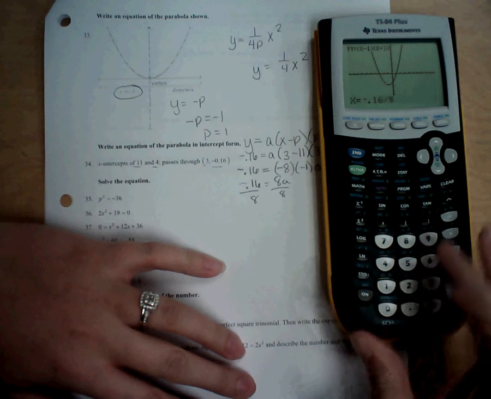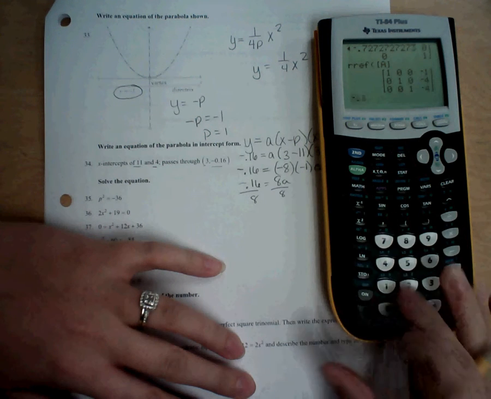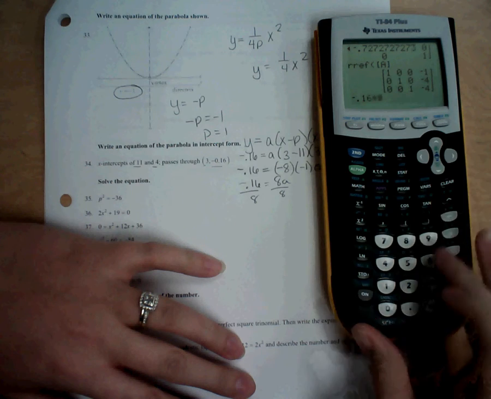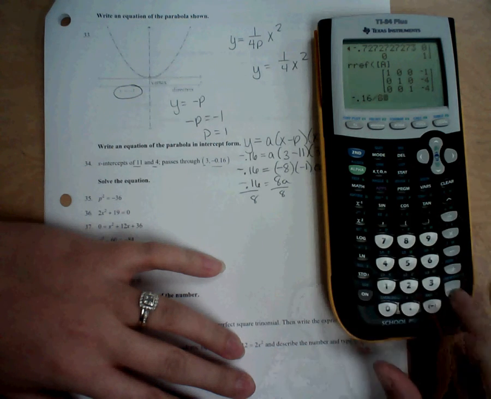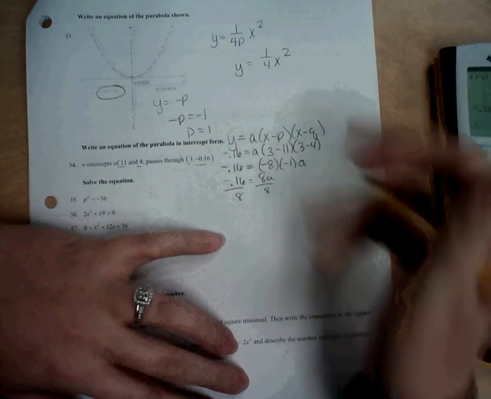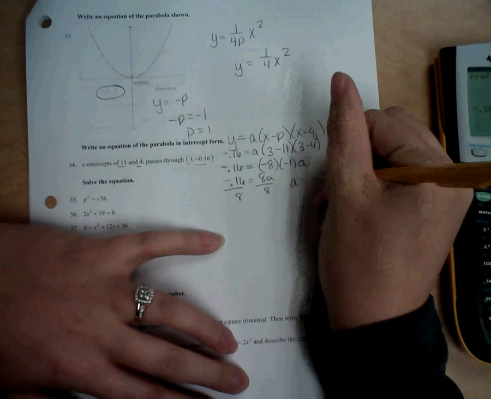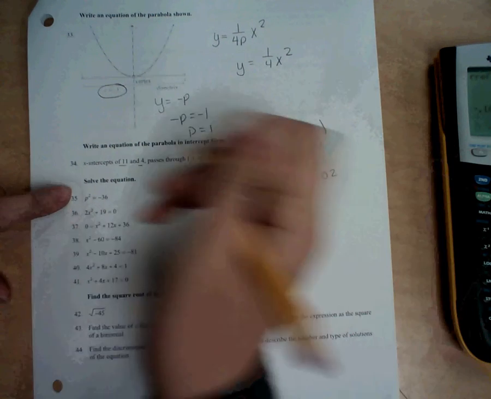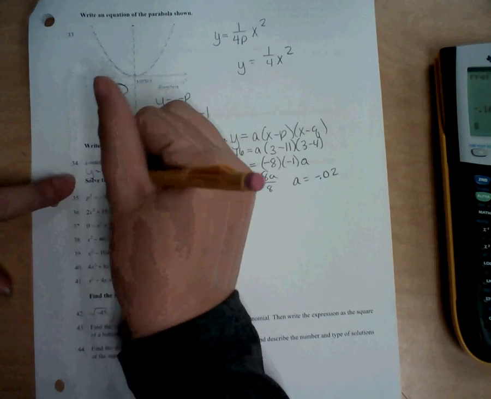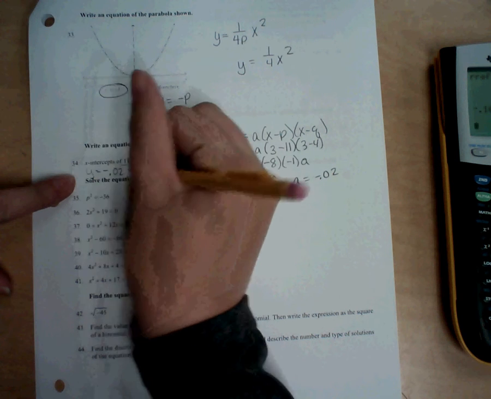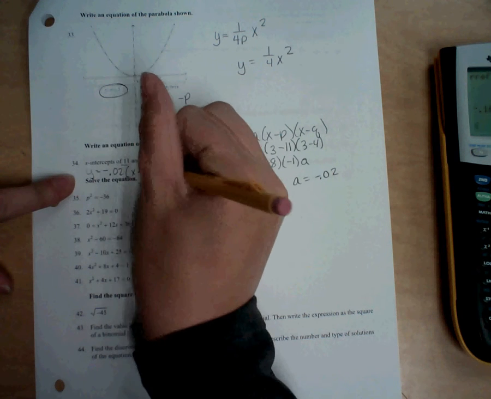-0.16 divided by is -0.02. So in intercept form, this would be y is equal to my a value, -0.02, x minus 11, and x minus 4.